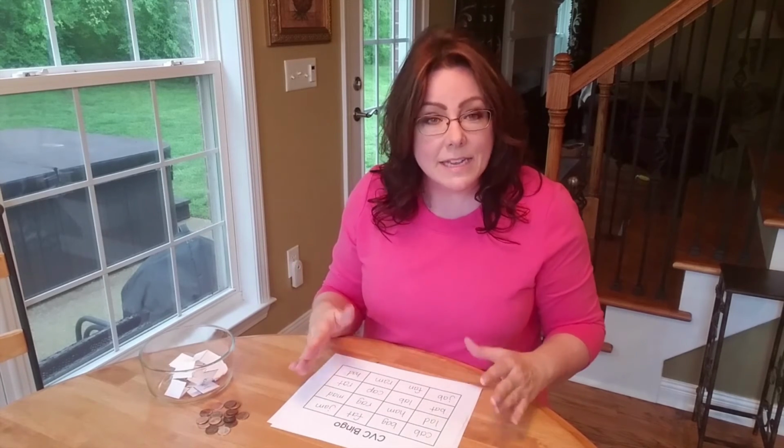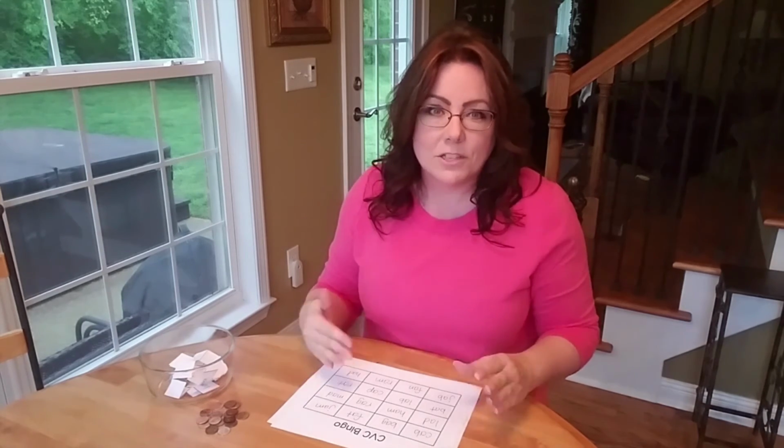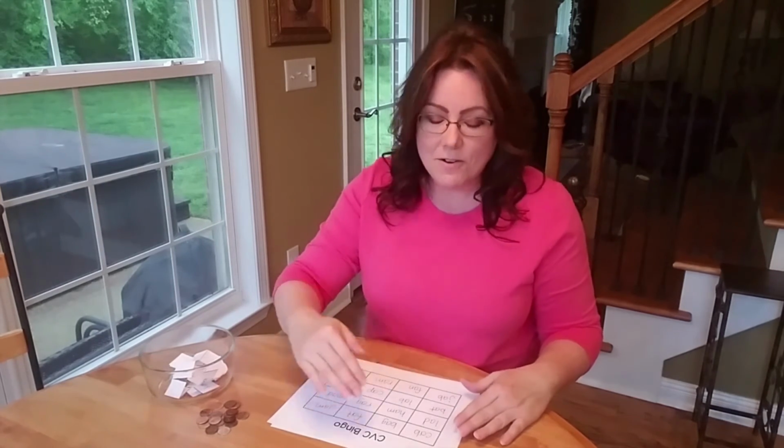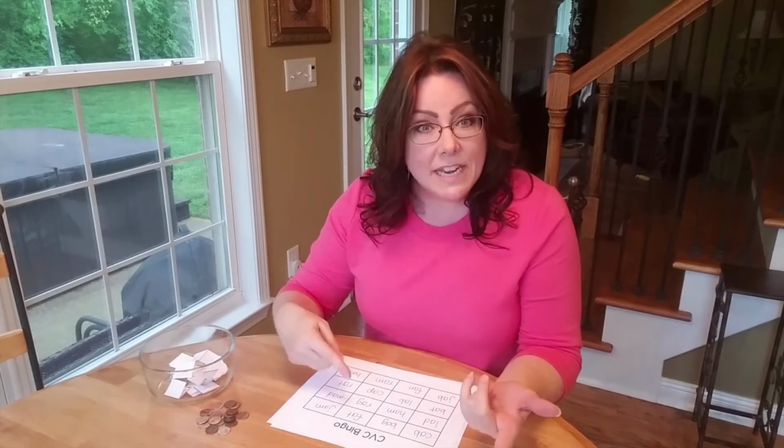But if your child is playing by themselves and you're just going to call out words, one thing you could do to make it game-like is to have them predict where they're going to get a bingo first. Are they going to get a horizontal bingo or a vertical bingo or a diagonal bingo? So they can choose which one they think they're going to get, and that kind of gives it a game-like atmosphere as well.